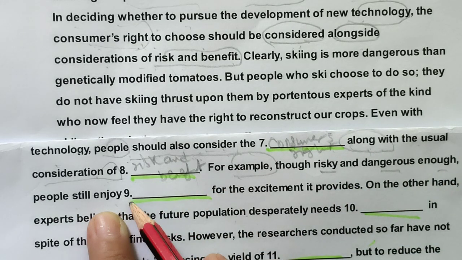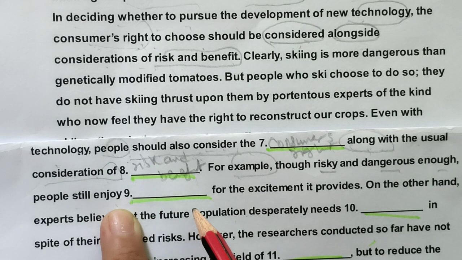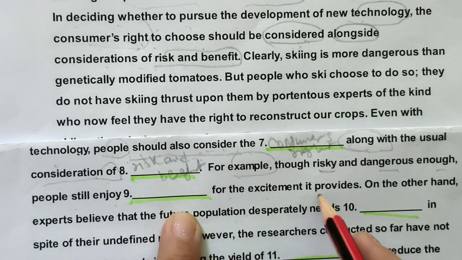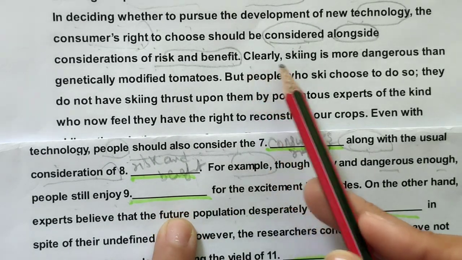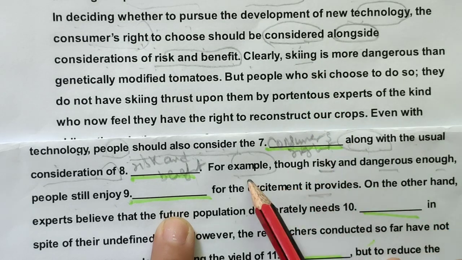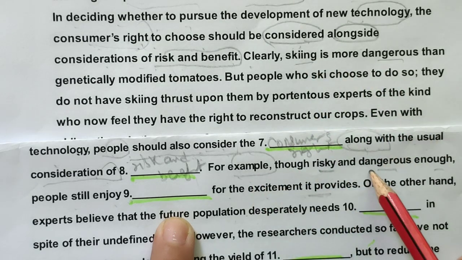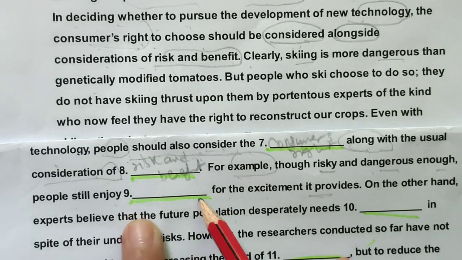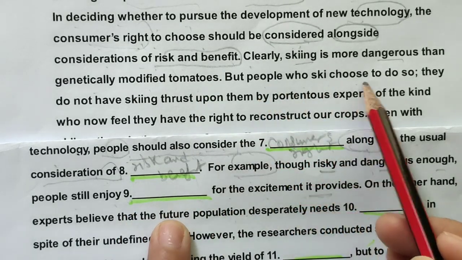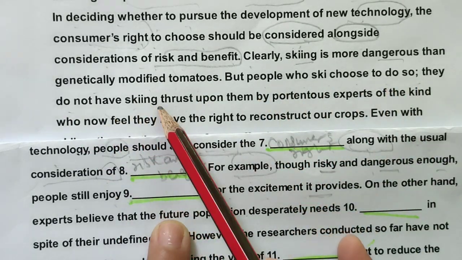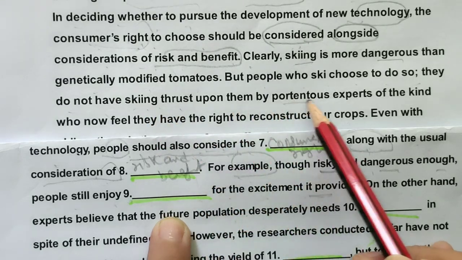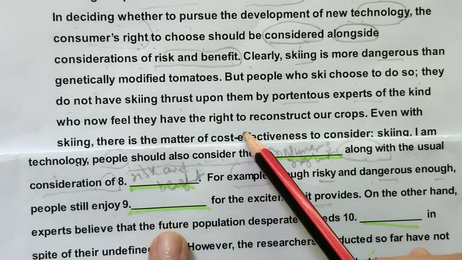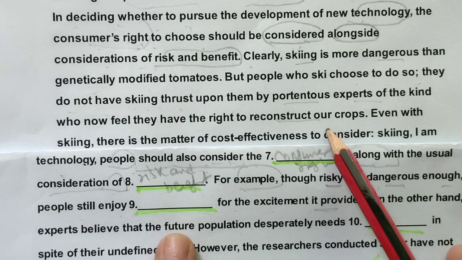For example, though risky and dangerous enough, people still enjoy, dash, for the excitement it provides. Okay, I think skiing they are talking about, this example is more dangerous. Dangerous word is there. Then genetically modified tomatoes. Okay, but people who ski choose to do so, they do not have skiing thrust upon them by experts of the kind who feel now they have the right to reconstruct.